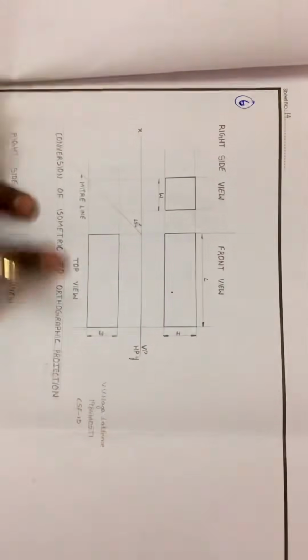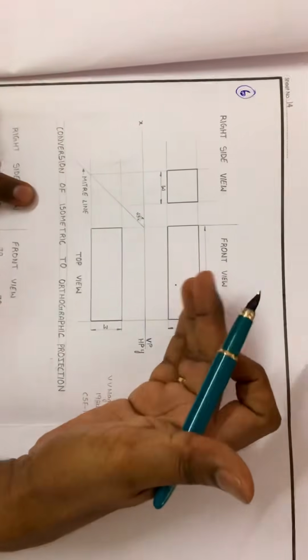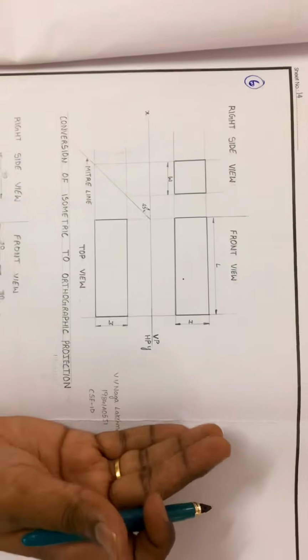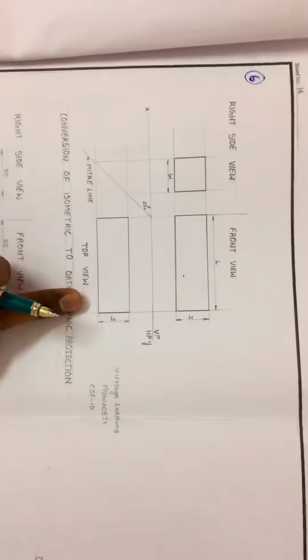Coming to 3D to 2D conversion, you are supposed to draw the front view above the reference line, and below the reference line the top view, and towards the left the right side view. And if it is the left side view, you are supposed to draw on this side, dear students. And do not forget to mention the dimensions in engineering graphics, and do not write mm.